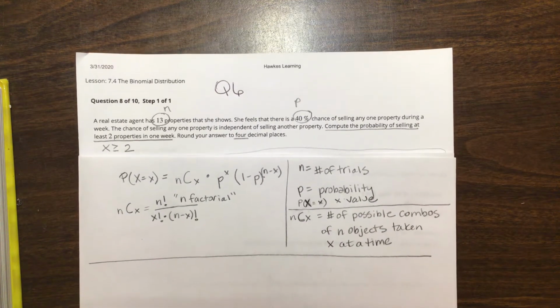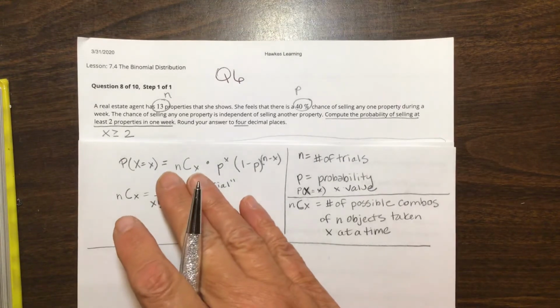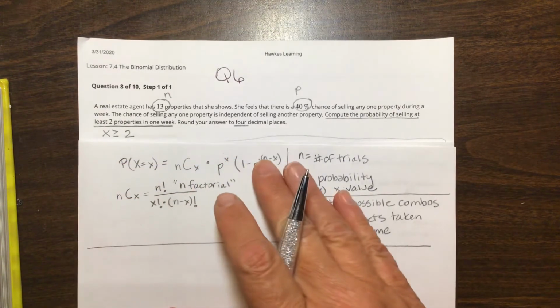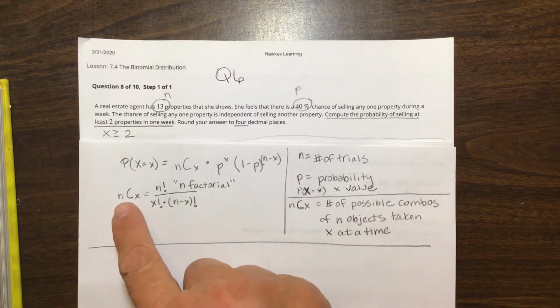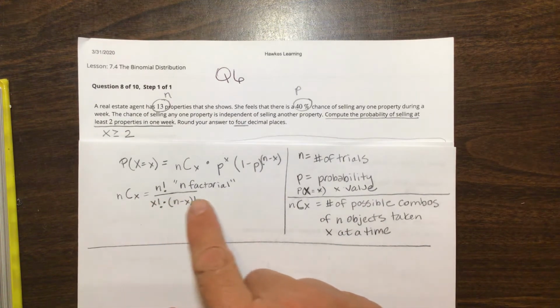In this problem, here's the formula, if you still don't have that written down. And then this is the formula when we're using NCX.